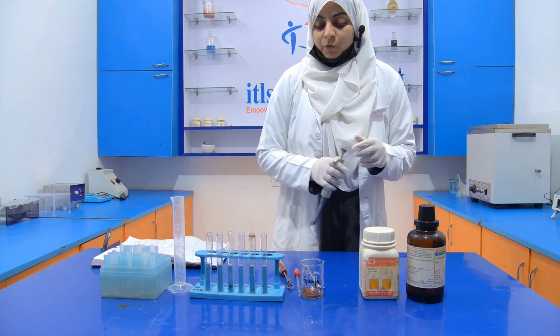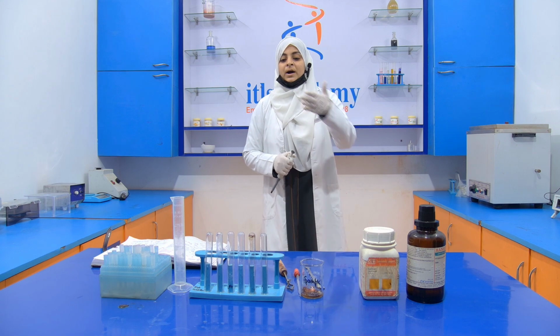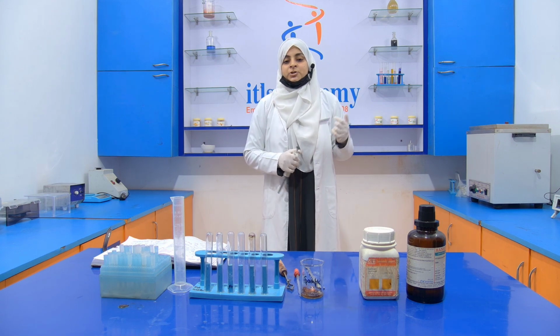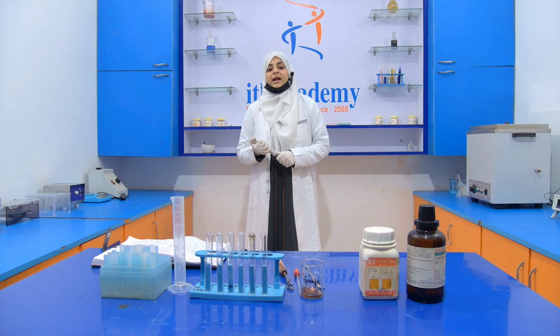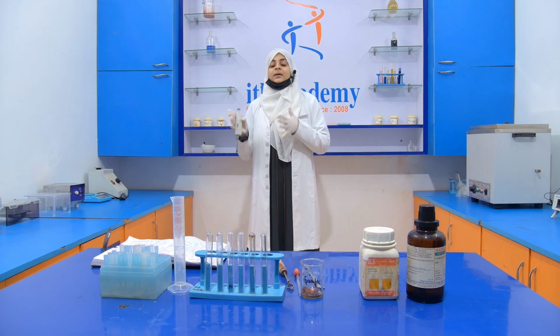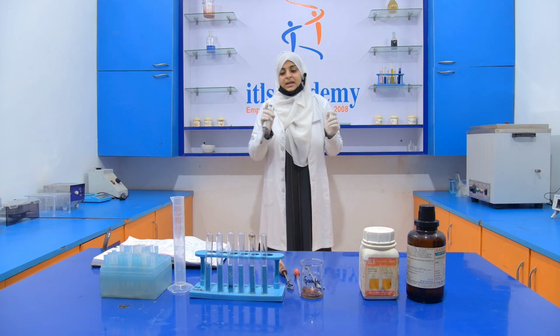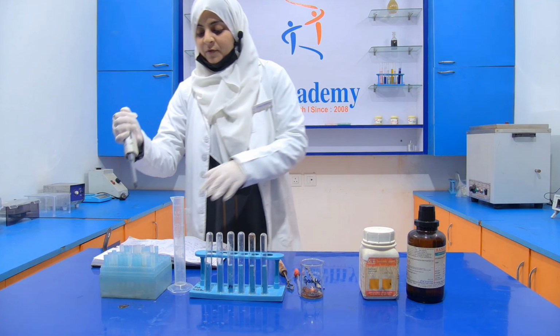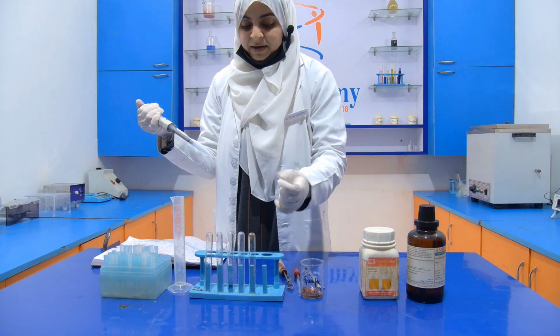Now we have to take a sample into a test tube. If you take 2 ml of the sample, then you have to take 2 ml of concentrated HCl. The amount of the sample and the amount of the concentrated HCl will be equal. First of all, we take the sample with the help of this micropipette.